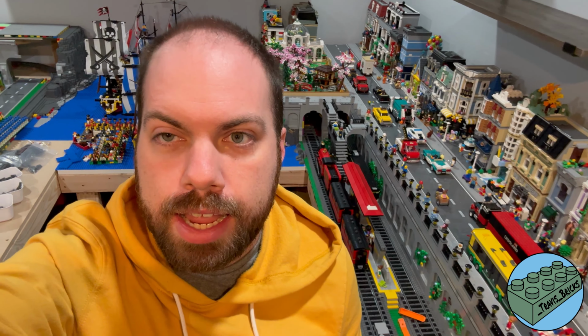Today we're going to talk about facades. I've had a couple of questions over the last couple of weeks about the facades I use in my city, why I use them, and kind of how I make them. So we're going to take a look at that today.